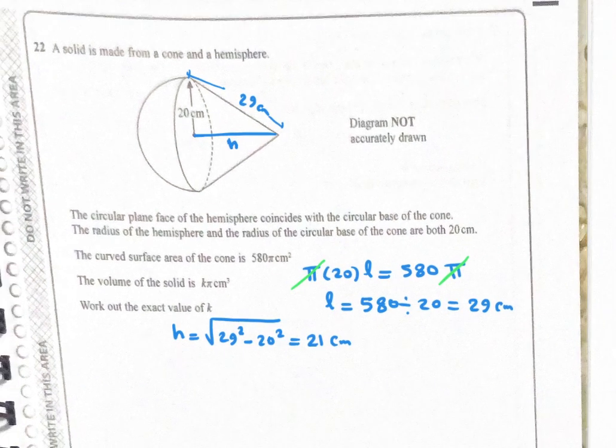Now the volume of the solid equals the volume of the hemisphere plus the volume of the cone. The volume of the hemisphere: the volume of the sphere is 4 over 3, so the volume of the hemisphere is 2 over 3 pi r cubed. So pi times 20 cubed.